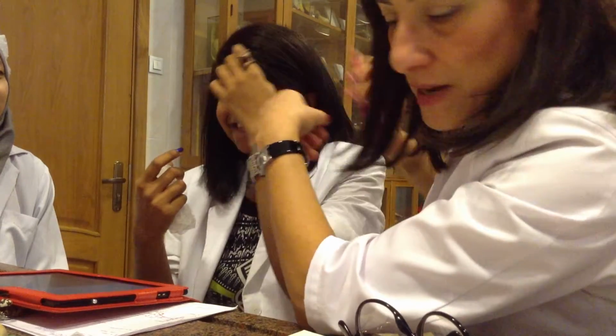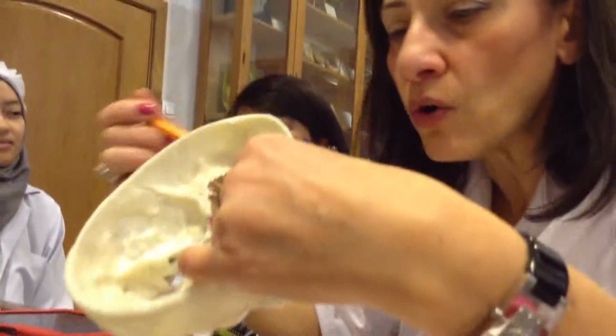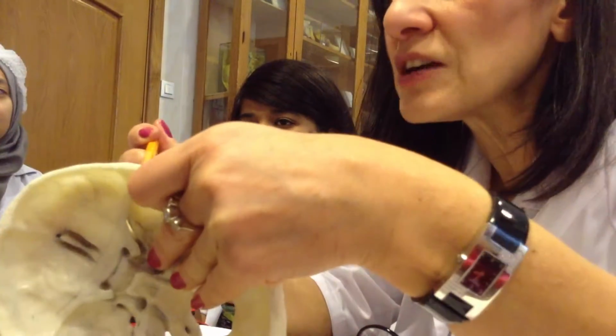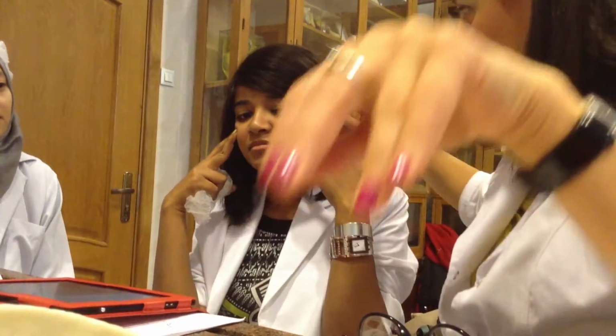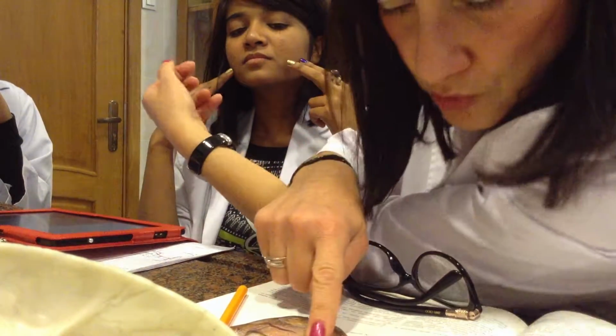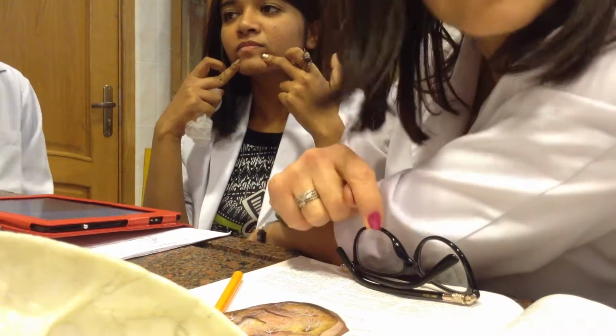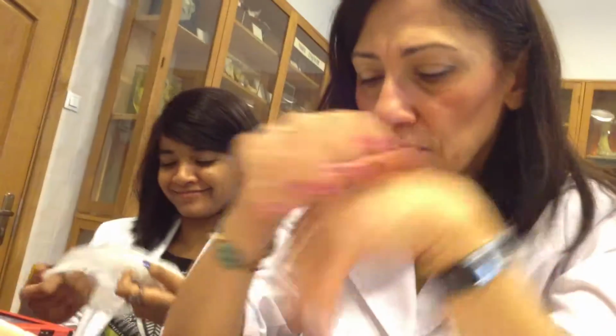And the zygomatic region: nervus zygomaticus leaves through the zygomatico-orbital canal to the zygomaticofacial and zygomaticotemporal region. The zygomatic nerve is a branch of the trigeminal. The cheek region, nervus buccalis. This region, nervus mentalis. These are the sites of arising of the cutaneous branches of the different branches of the nervus trigeminus.